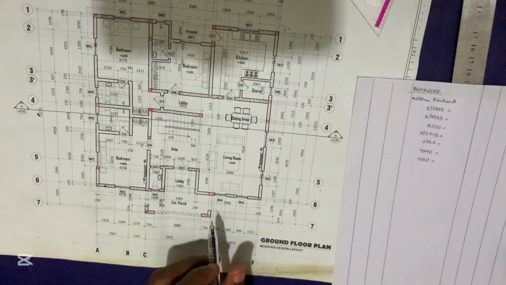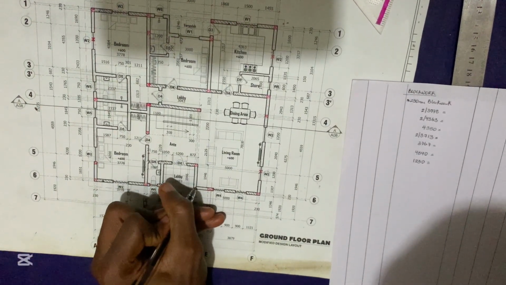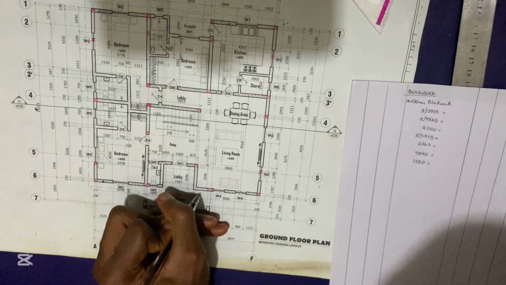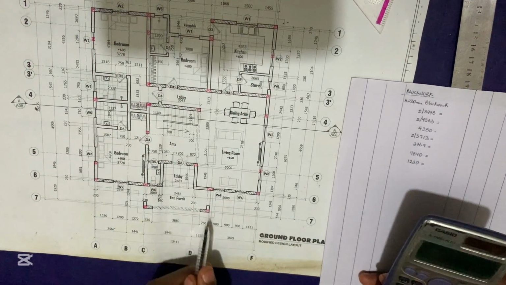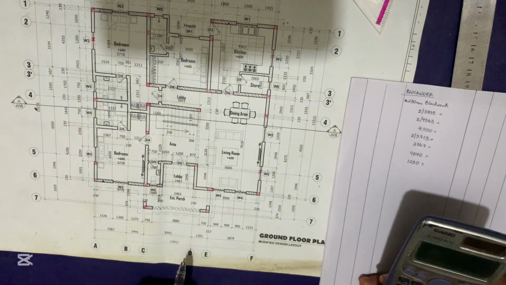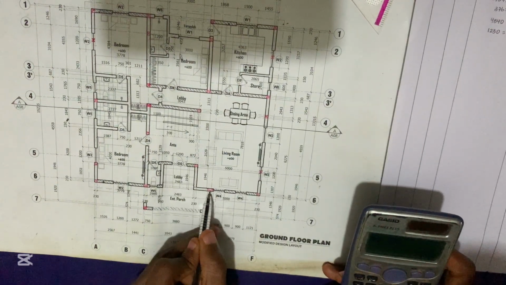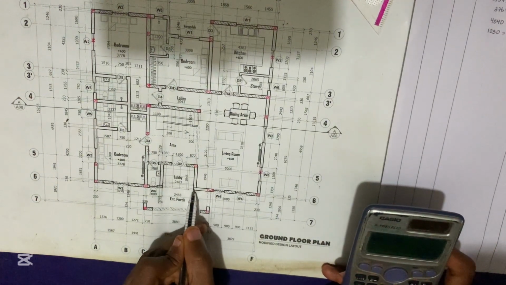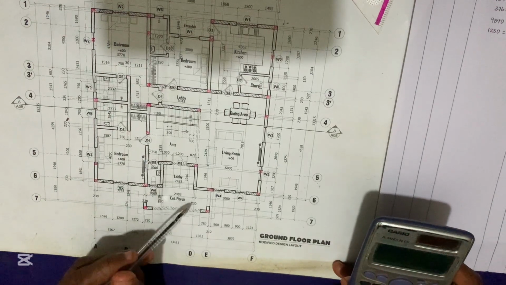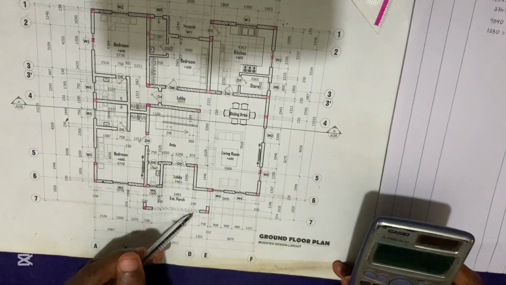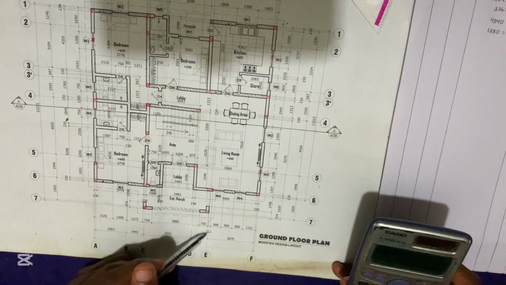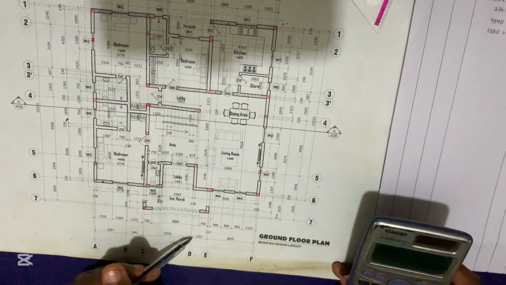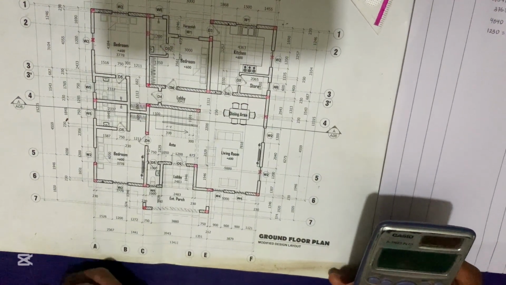So the next one we're going to be looking at is this blockwork here. So how do we get the length of this blockwork? We have to determine the length of this blockwork here. If you trace this, you can trace it to call out D. And if you trace this other side, you can trace it to call out E. And they told us that from here to here is 1,351.